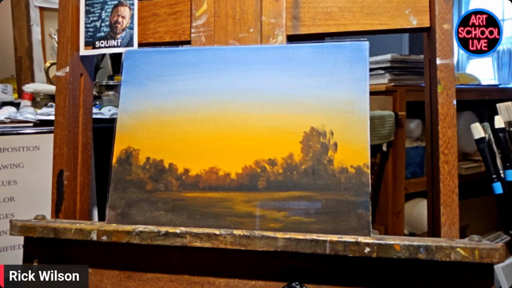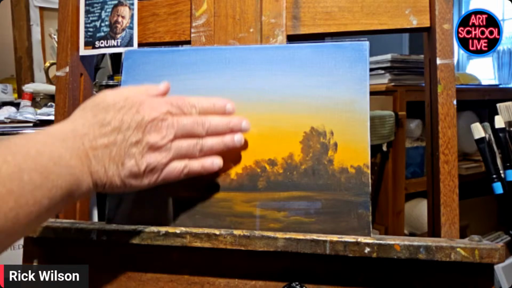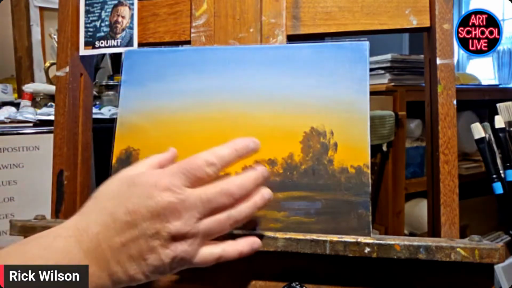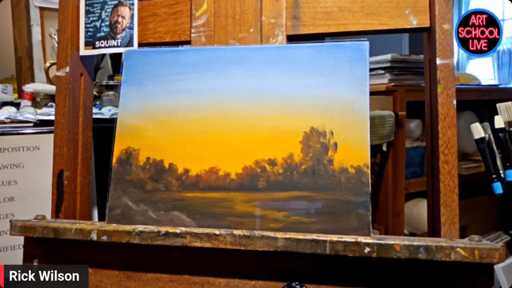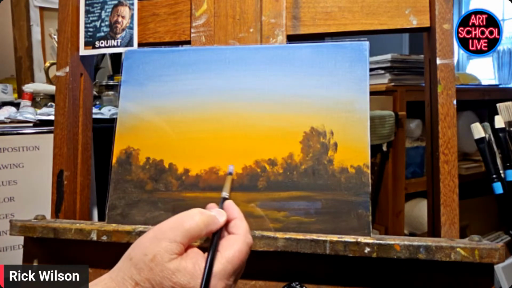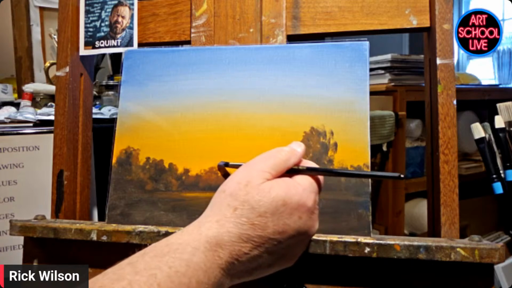This is off camera. When I'm painting clouds, I'm keeping in mind that the atmosphere rotates around and over. And so the further away, the more compressed the sky gets. So starting down here, we're going to keep it kind of flat.